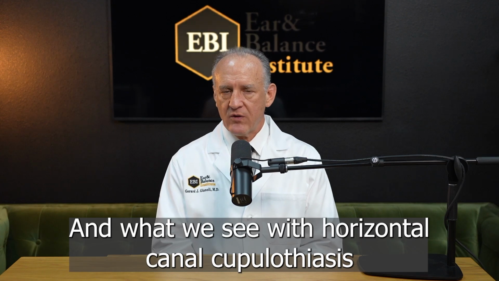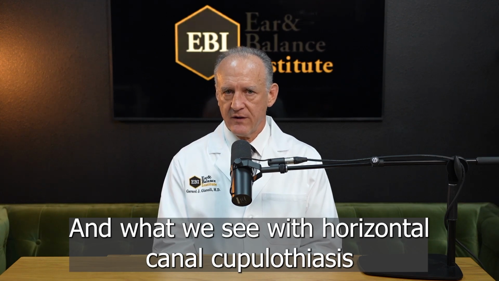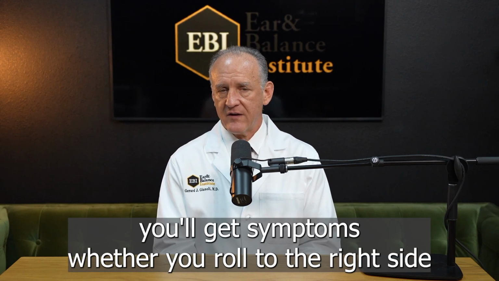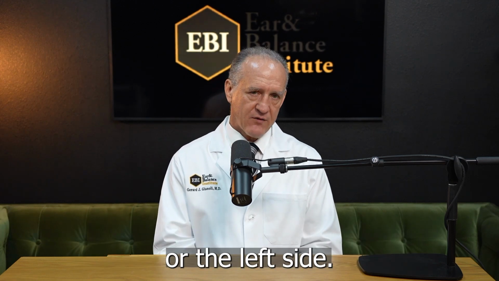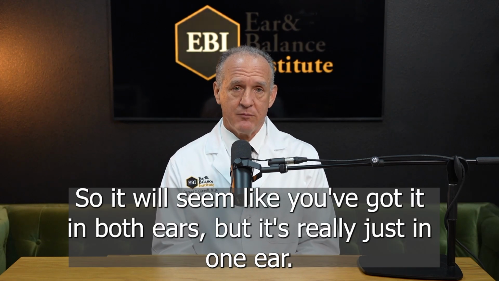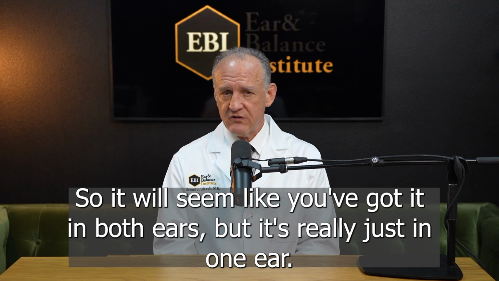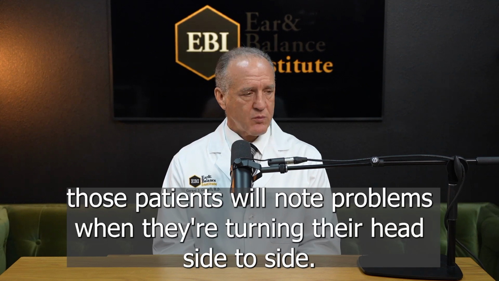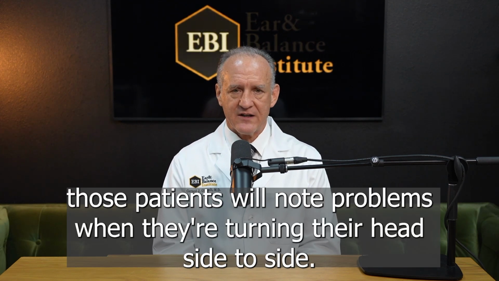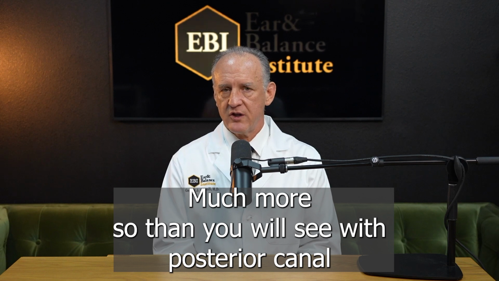What we see with horizontal canal cupulolithiasis, or for that matter canalithiasis, is that you'll get symptoms whether you roll to the right side or the left side. So it'll seem like you've got it in both ears, but it's really just in one ear. Further, with horizontal canal involvement, those patients will note problems when they're turning their head side to side, much more so than you will see with posterior canal BPPV.